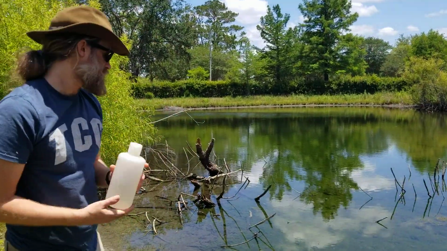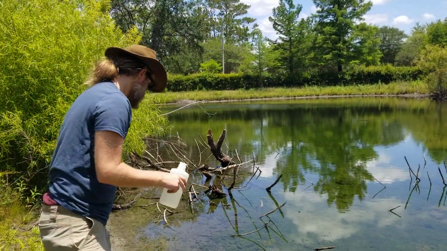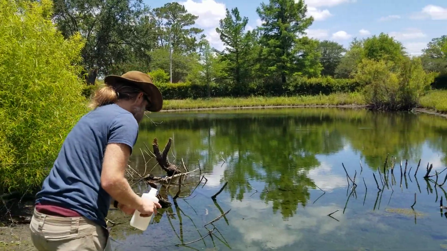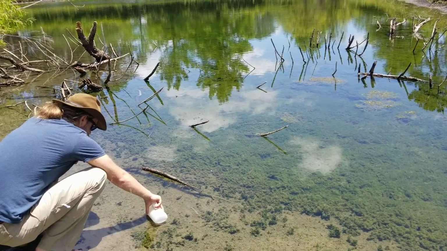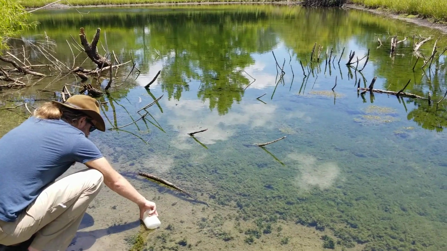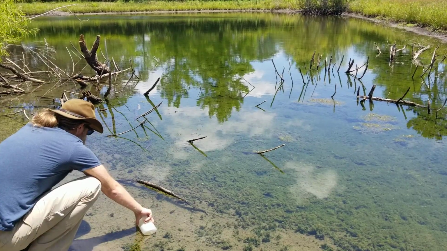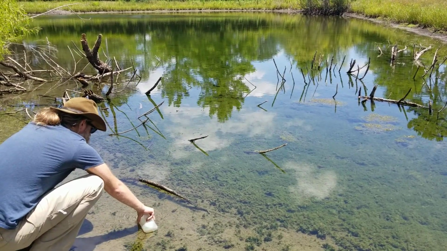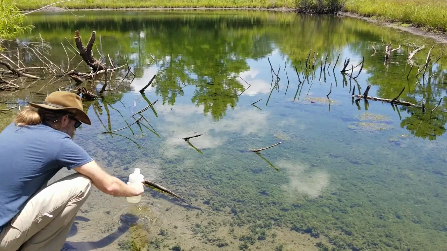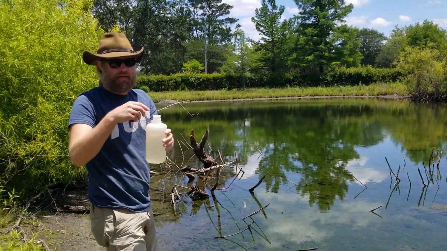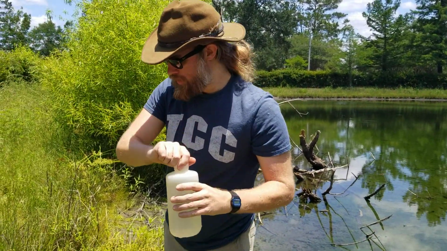Again, we'll take this back to the lab and analyze the water chemistry. So that should be enough for the samples that we need.